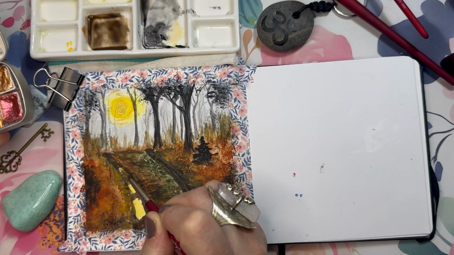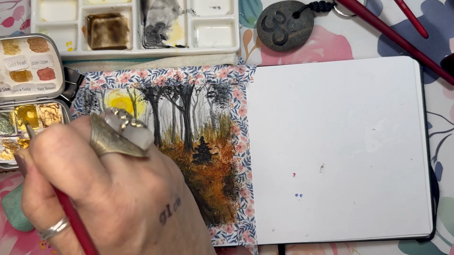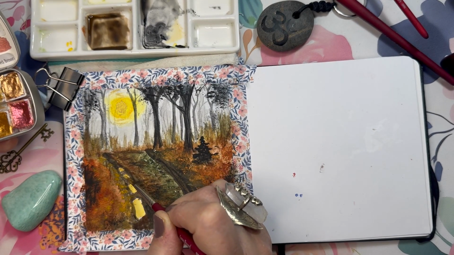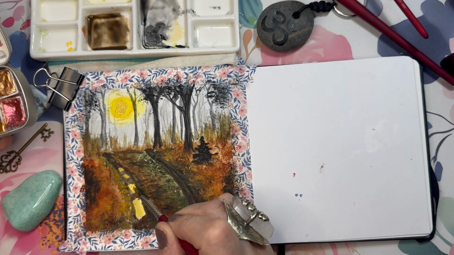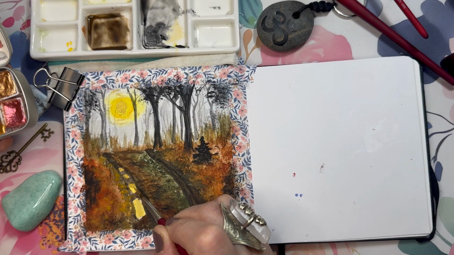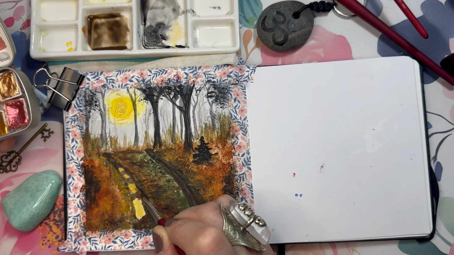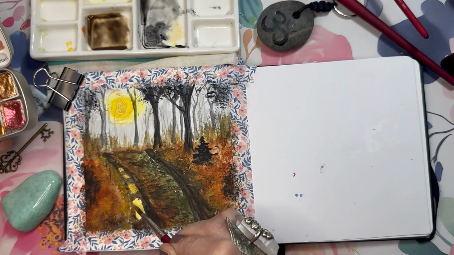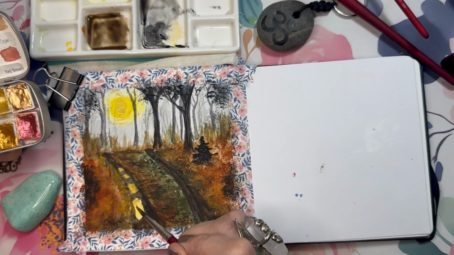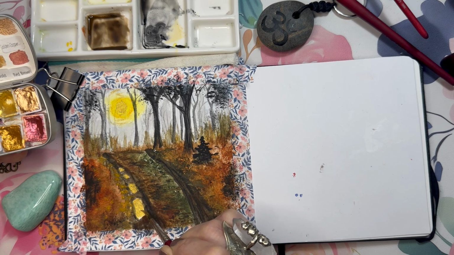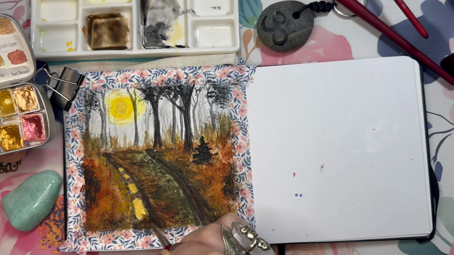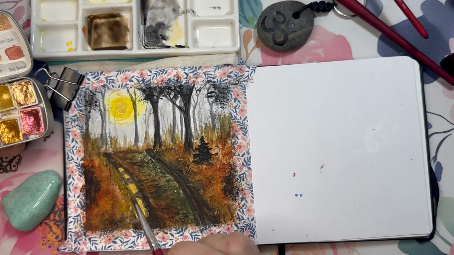We'll get some puddles. Look at that puddle. Oh, that's so pretty. This puddle. Isn't that pretty?